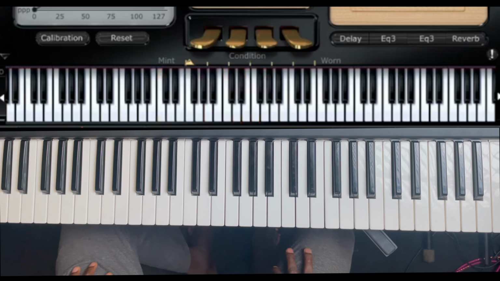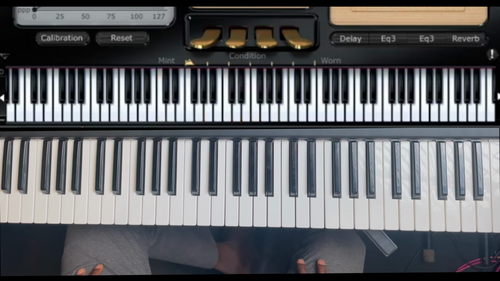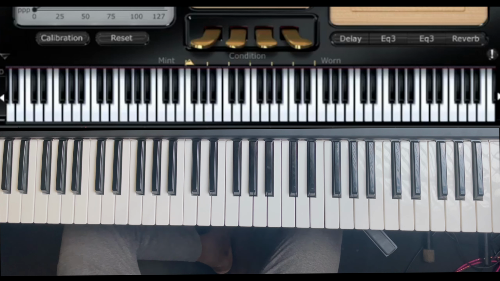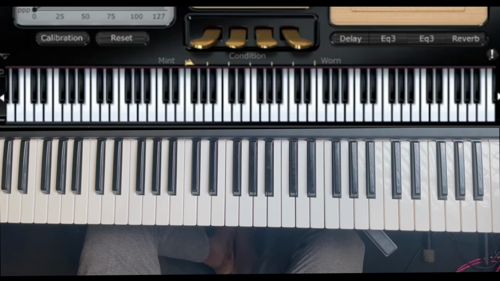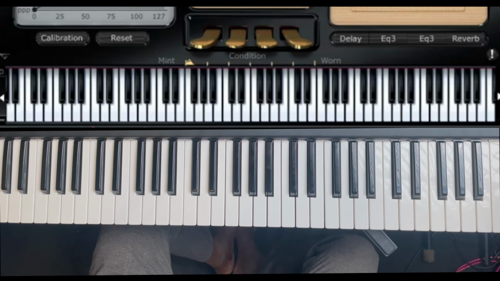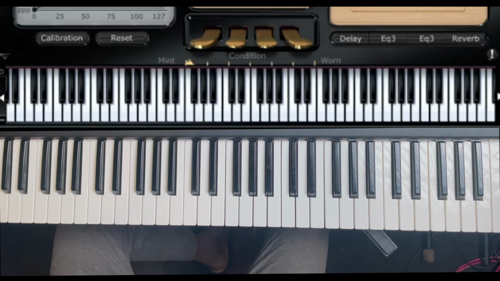Now, in order to explore triads and use them to sound good on the piano, we'll look at the 5 types of triads we have. First of all, we have the major triad, the minor triad, the augmented triad, the diminished triad, and the suspended triad.